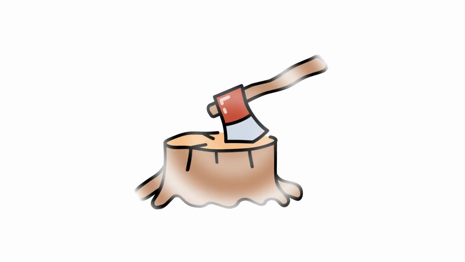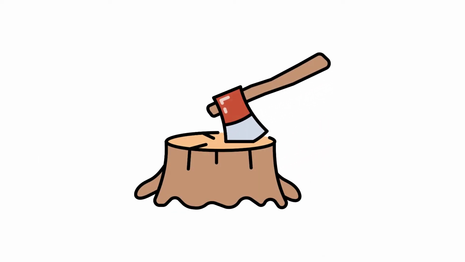Today we will learn how to draw a tree stump with Adobe Illustrator. This is a beginner tutorial and it is easy to follow. So, without further ado, let's get started.